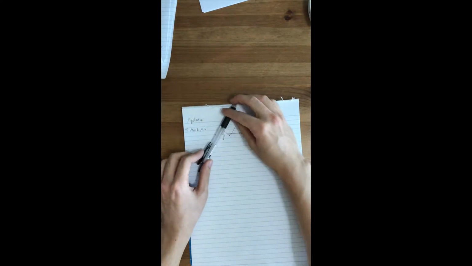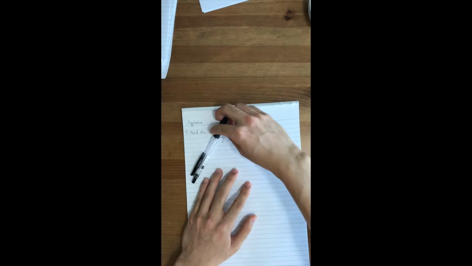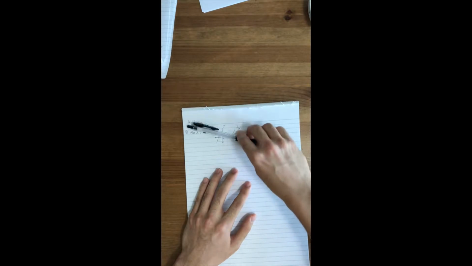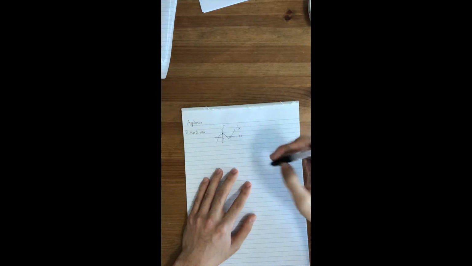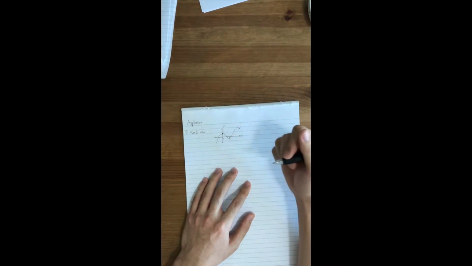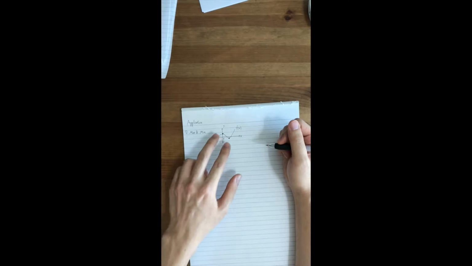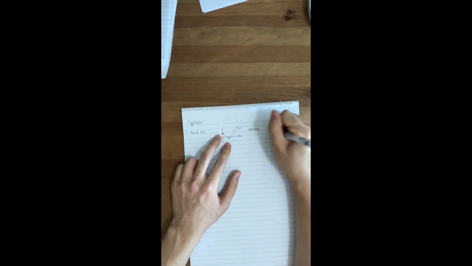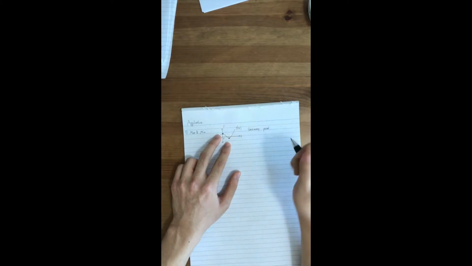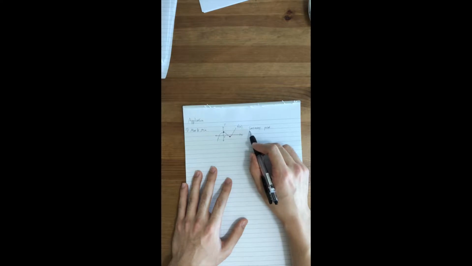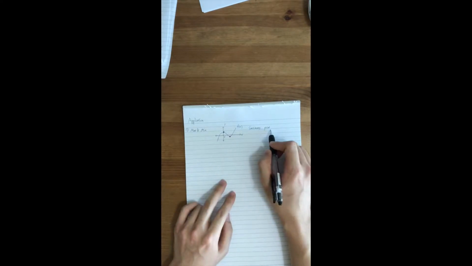If we observe the gradient of this curve, we see that it's increasing and it becomes 0 and it decreases and becomes 0 again and increases. So we see that at these two certain points, the gradient is 0, and we call these points stationary points. The gradient is 0, so it's stationary, it's not moving. And there are two varieties of stationary point.